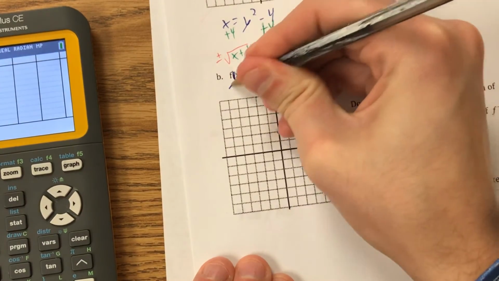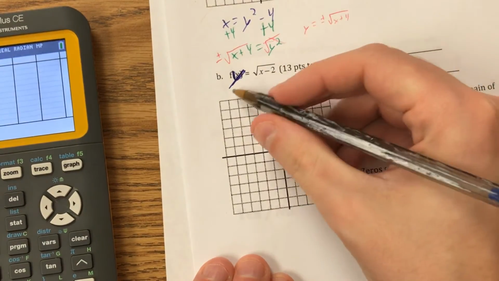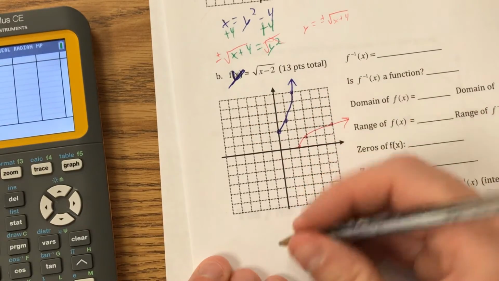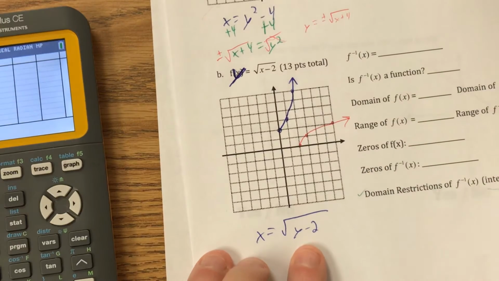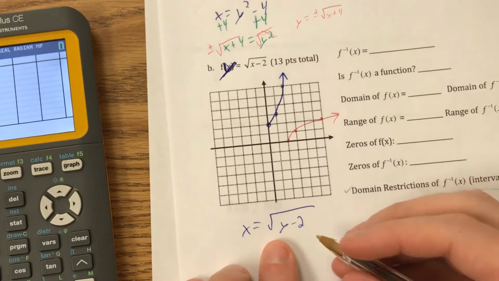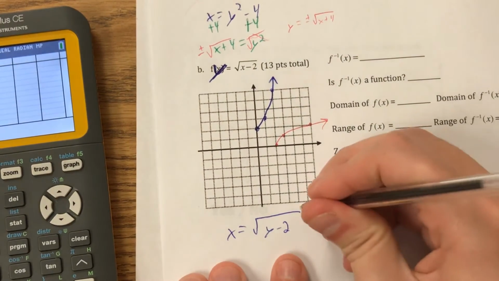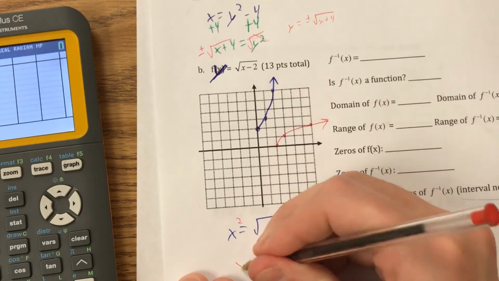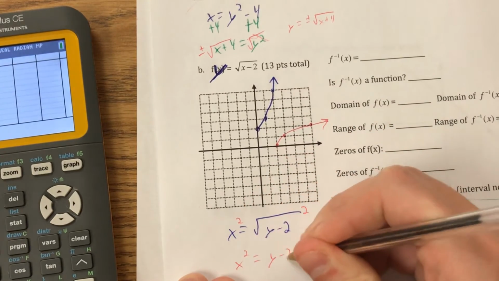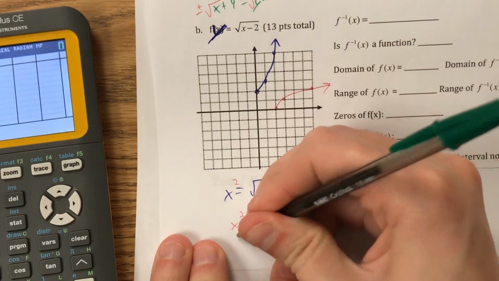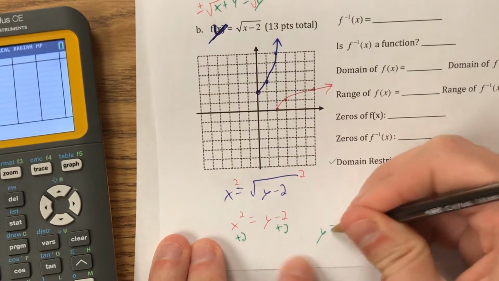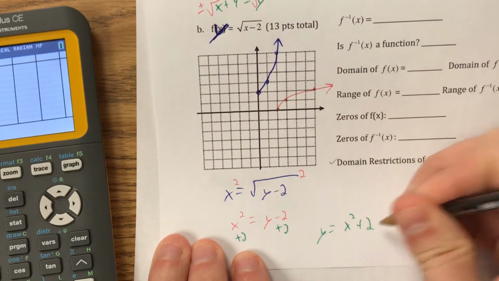Make this a y. So instead of y equals the square root of x minus 2, I would do x equals the square root of y minus 2. To get y by itself, you would square both sides. You would then add 2. So then y would equal x squared plus 2.